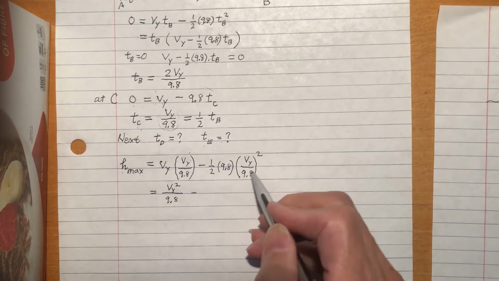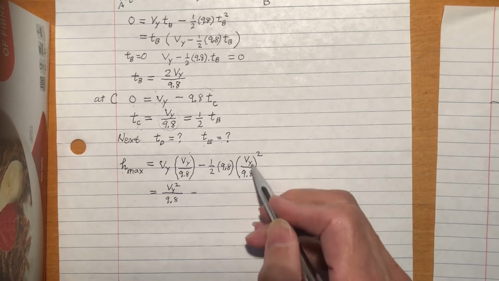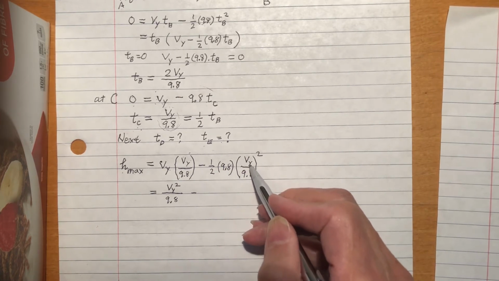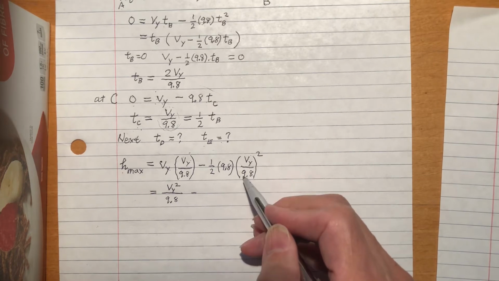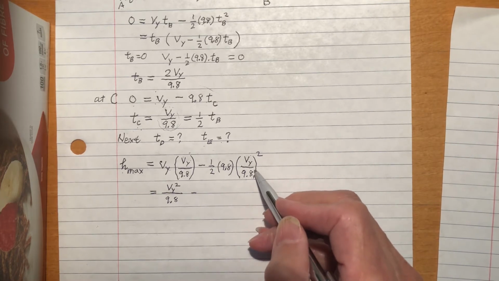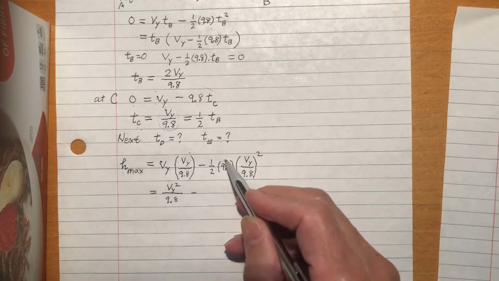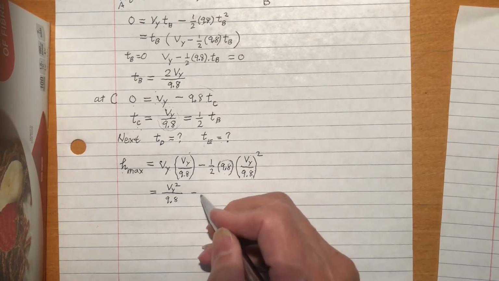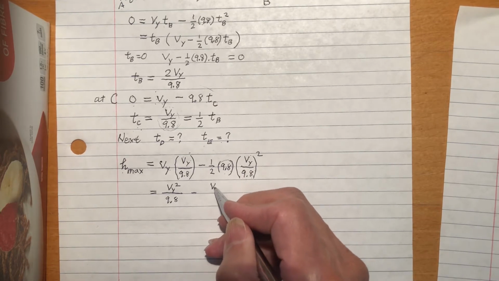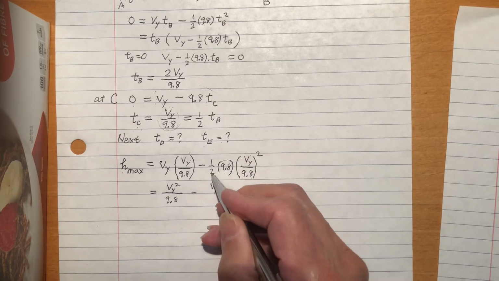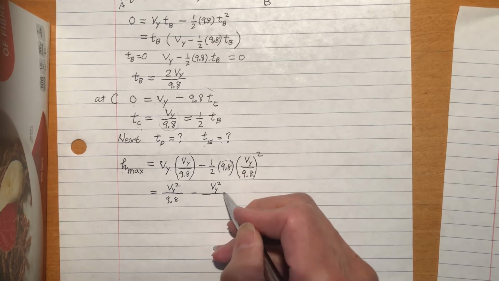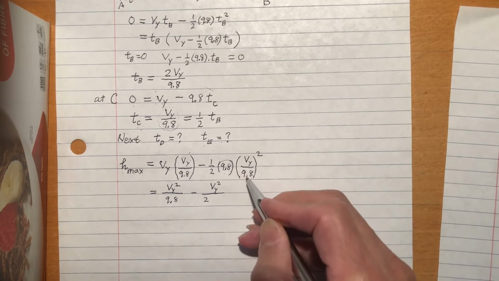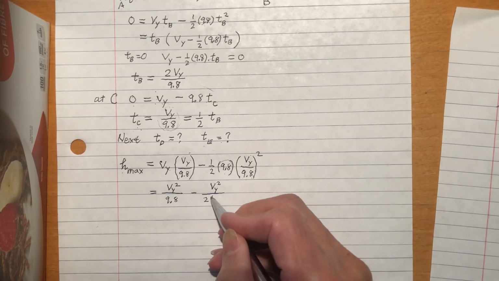Look, this bracket squared means Vy is squared and 9.8 is also squared. But I have 9.8 here, therefore I can simplify 9.8. This is what I get. So Vy squared, I have a 2 in the denominator, and I have 9.8 here.